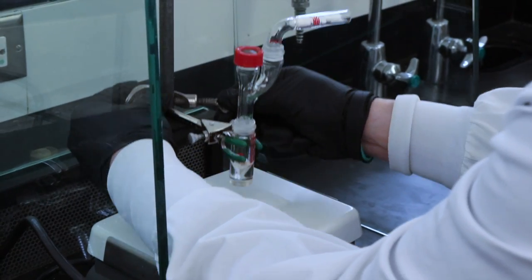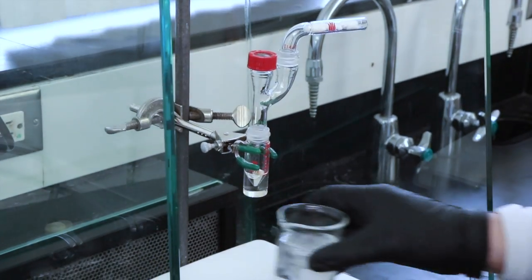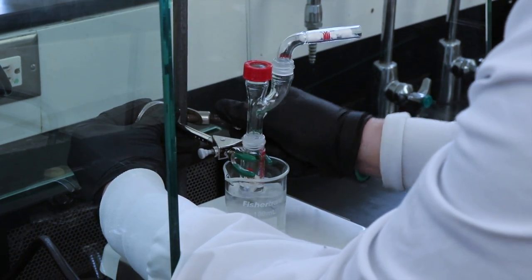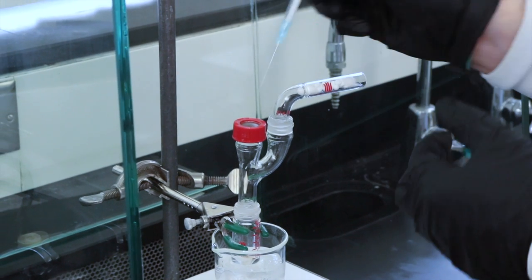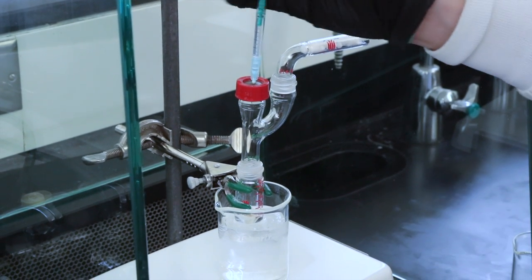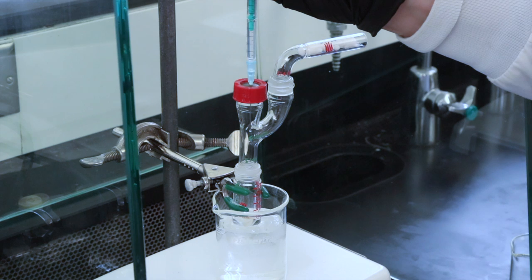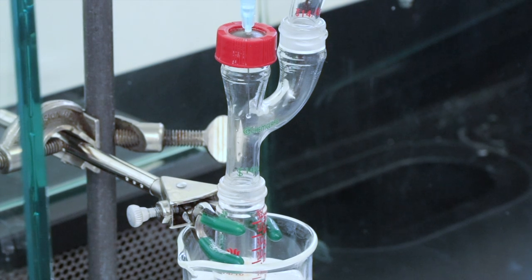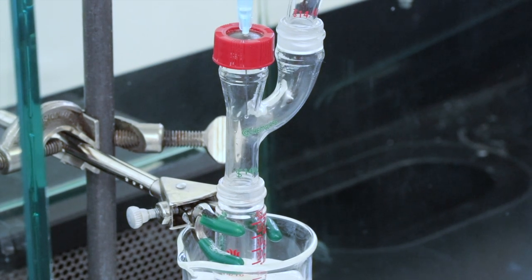Before adding the boron, I'm going to be putting the conical vial into an ice bath. Because the boron complex is very reactive, we want to control the rate of reaction as much as possible. And I'll also be adding the reagent dropwise over a period of 5 minutes, just so that the energy released from this reaction doesn't cause runaway reactions that we don't want.